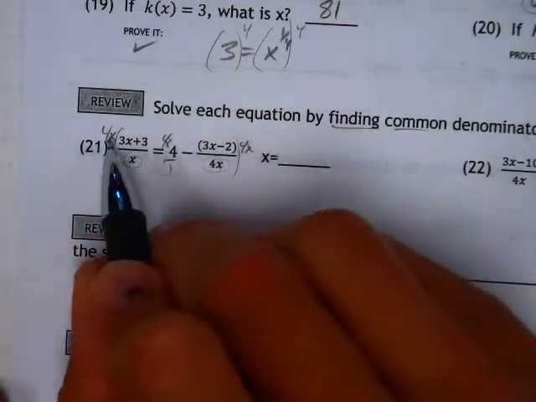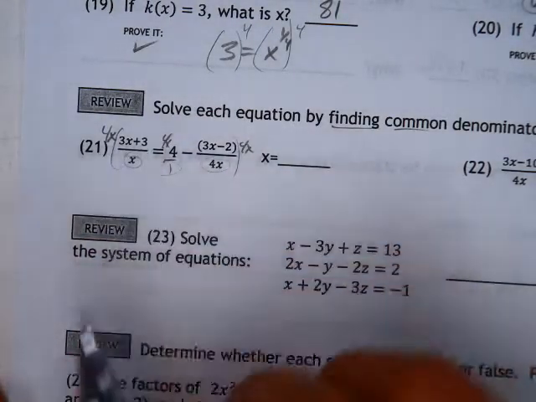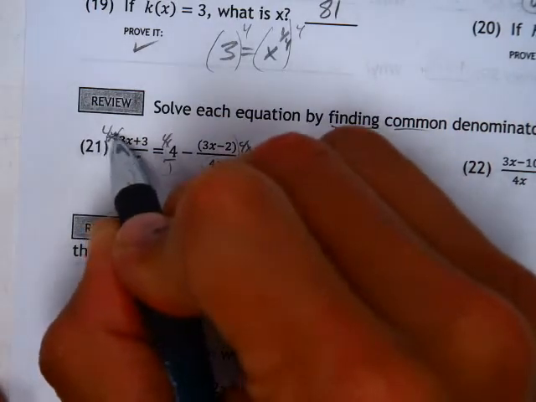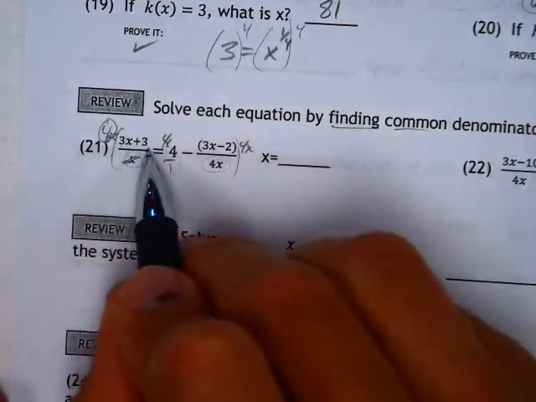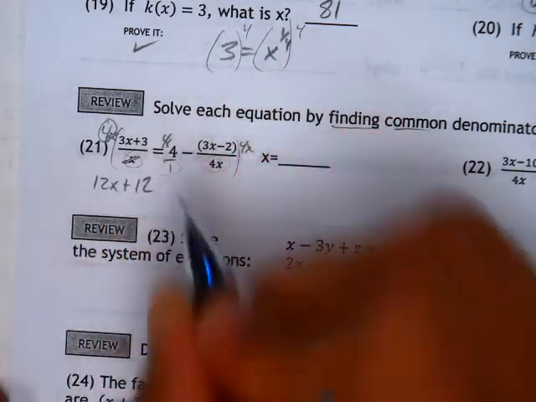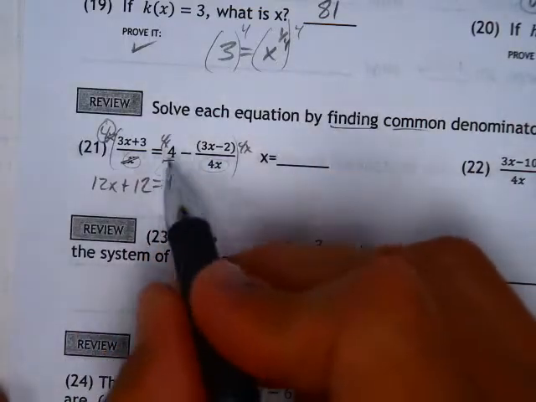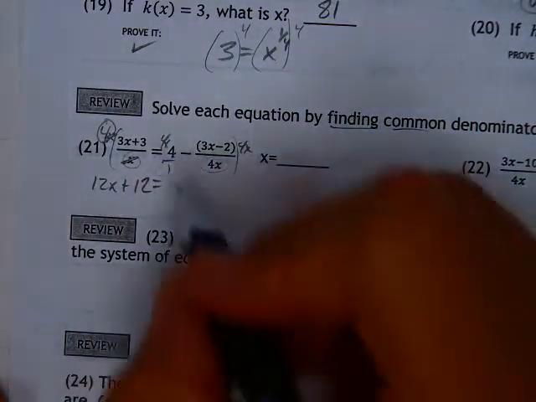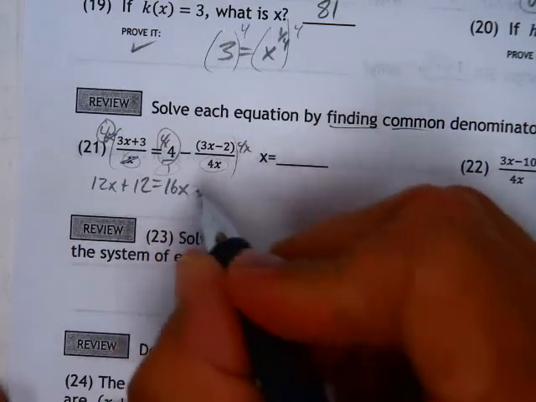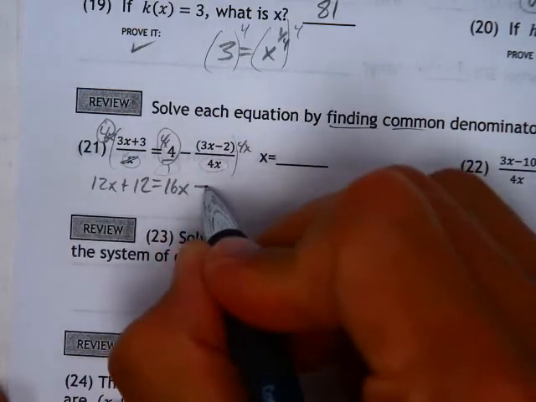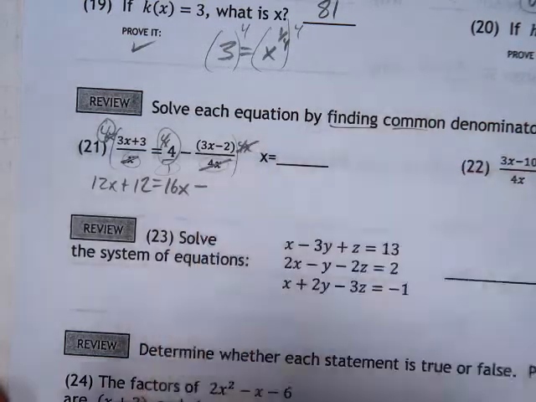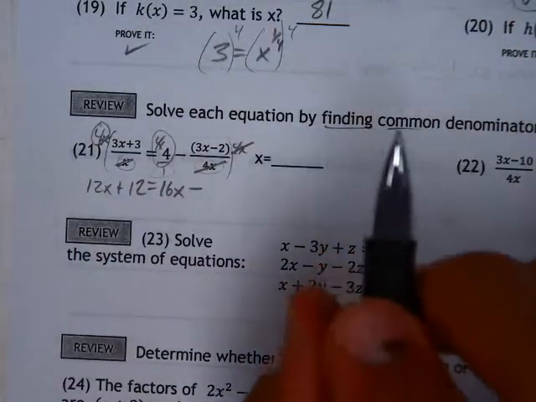Okay? Now when I multiply this times this, before I multiply, I'm going to reduce. That goes away. So does that. I'm still left with a 4 times this. Let me do that. 12x plus 12 equals. Well, this doesn't have a denominator to reduce, so I'm just going to multiply 4x times 4. Well, that's a 16x. Minus. That's still a minus. That's still going to be the same. The nice thing about this one is the denominator completely cancels.